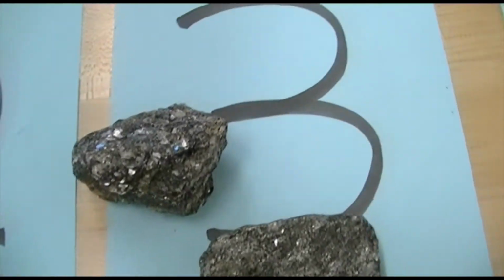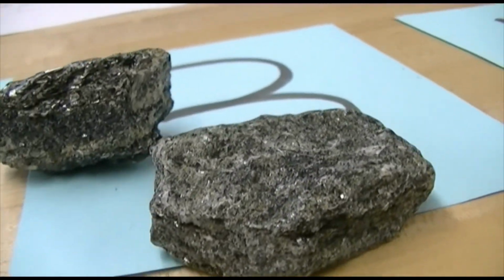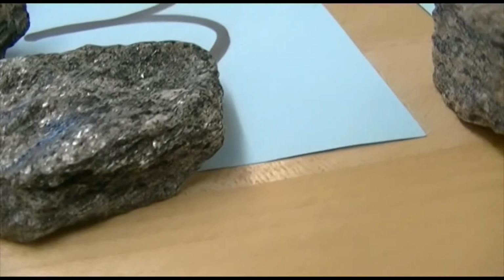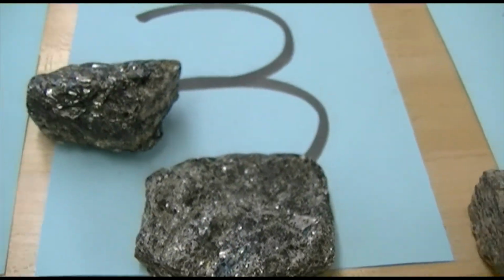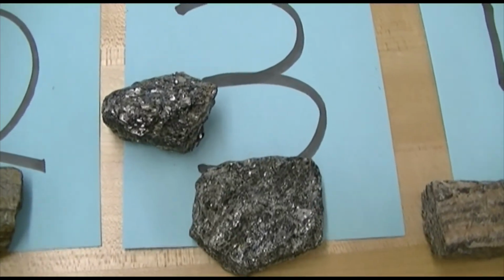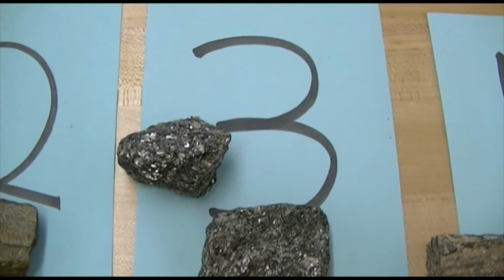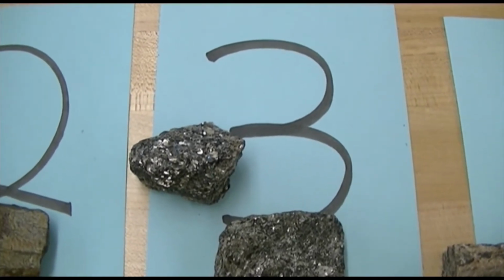Number 3, this rock now has visible minerals. It is foliated. It's got a flaking off of the minerals. The minerals kind of line themselves up. So number 3 is foliated also. Its degree of foliation is schistosity, or schistose.